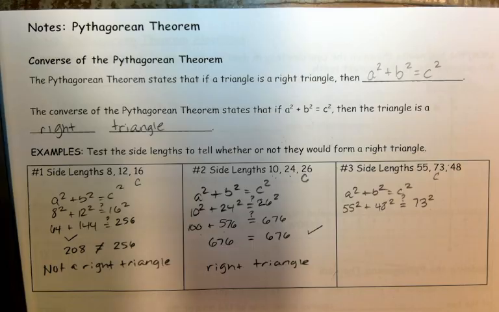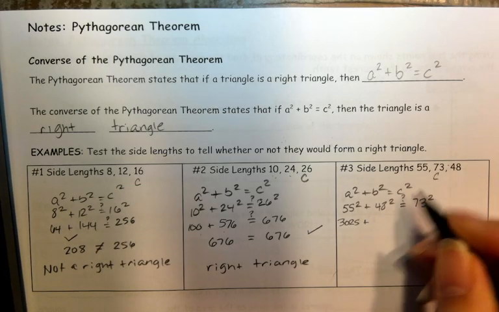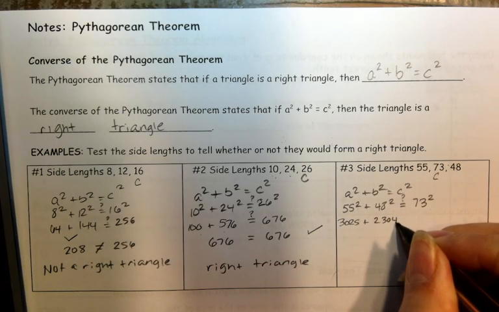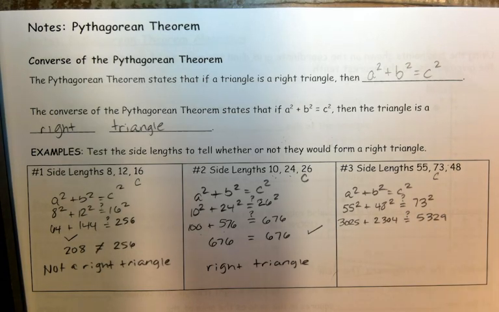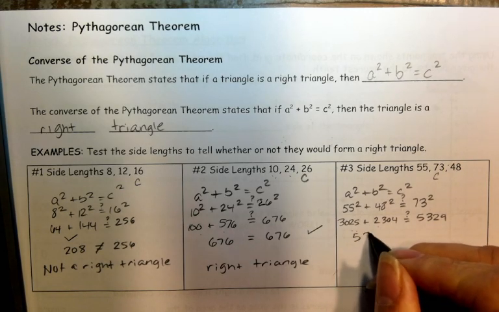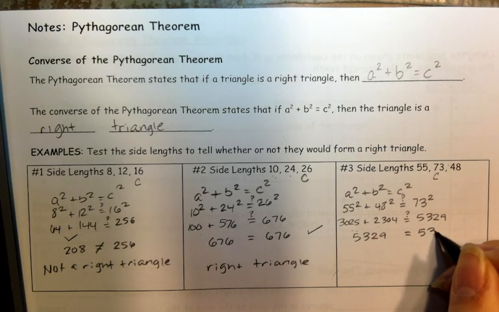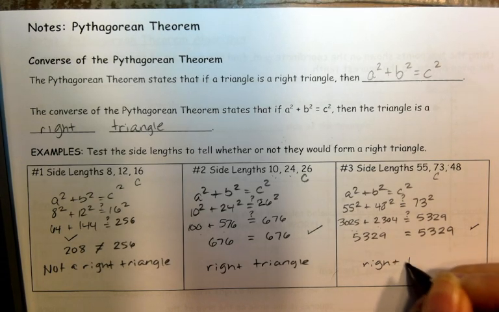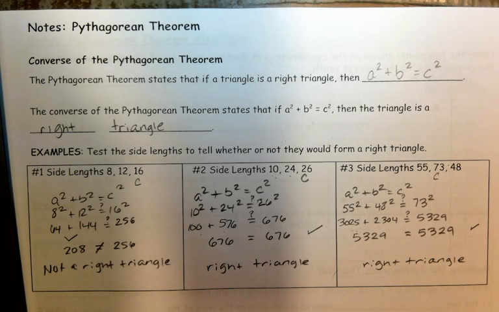So we have 55 squared, which is 3,025, plus 48 squared, which is 2,304. And we're going to check, does it equal 5,329? Well, we're going to take the sum of those two areas, and that gives us 5,329, which actually is indeed equal to 5,329. So it is indeed a right triangle. That is how you use the converse of the Pythagorean theorem.